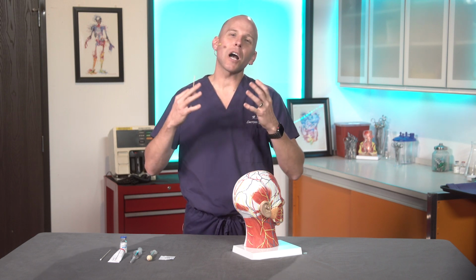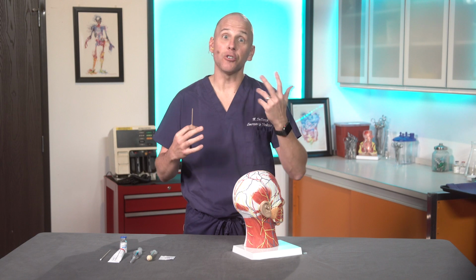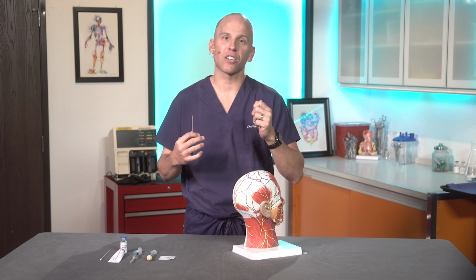So let's talk about 3 nerve blocks. Well, actually 2 nerve blocks and 1 trigger point injection. We're going to go over the occipital nerve block, the paracervical trigger point, and the sphenopalatine nerve block.